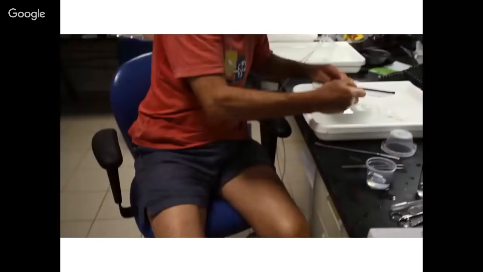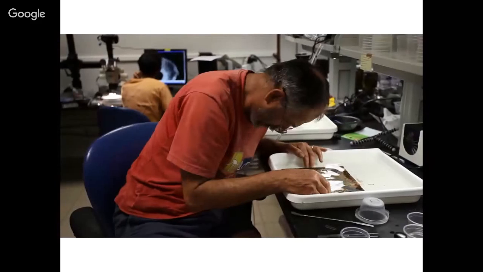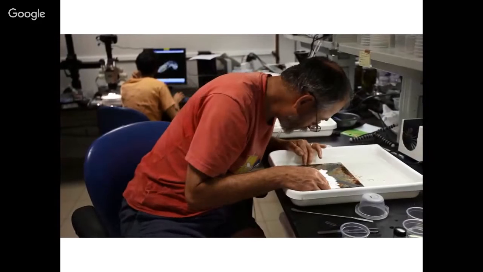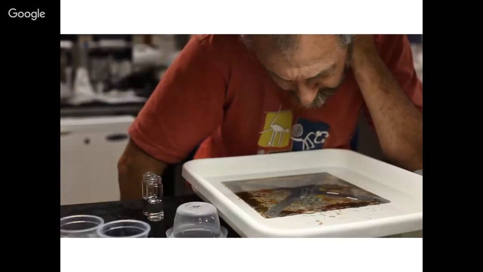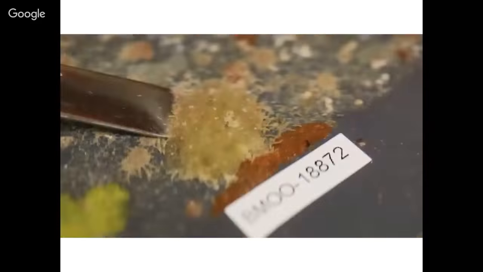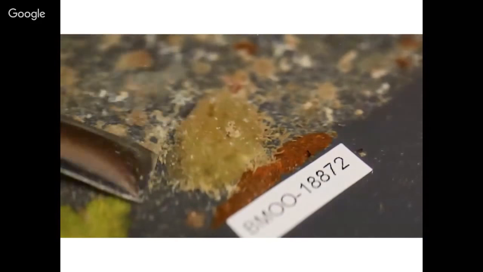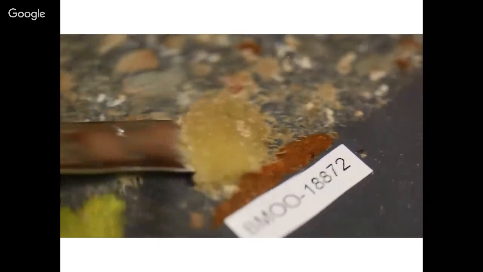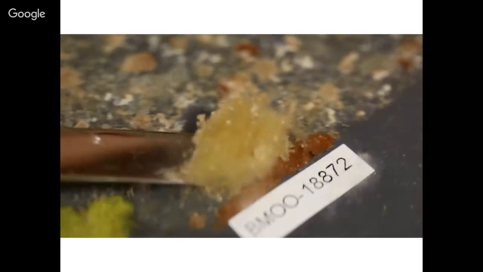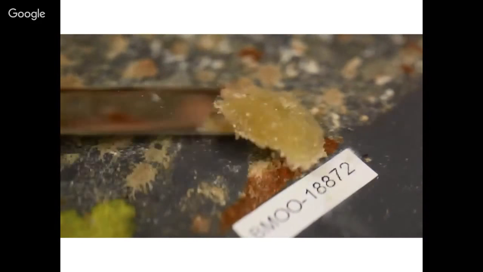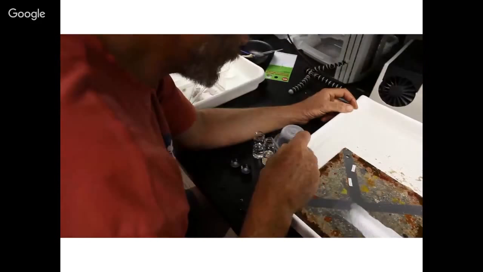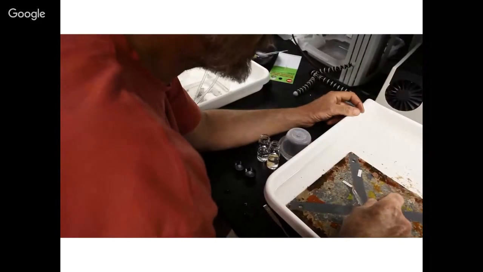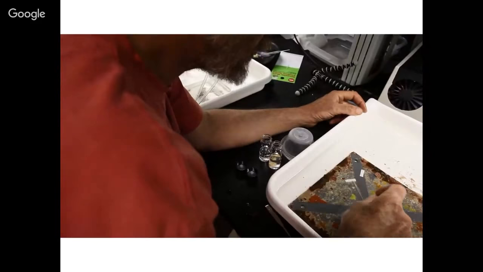Then you go back to the plates, and because there are so many organisms that we do not know or do not have names, we start to integrate genetic tools, something called barcoding, which I will talk about more after the movie. So you take samples of different organisms for genetics later to help you identify.